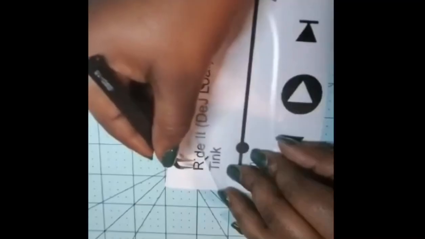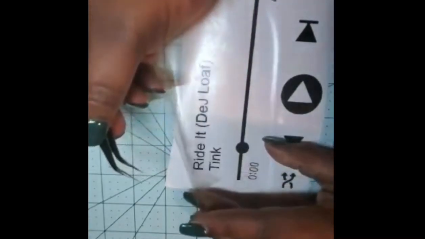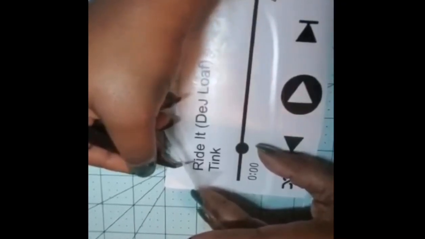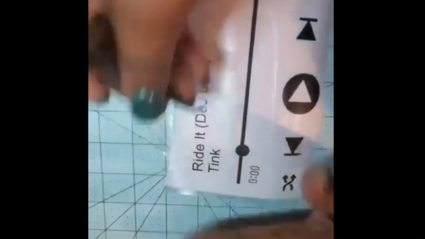Now my transfer tape, I'm going to lay it right on top. I'm going to line it back up as well as I can. Like that.